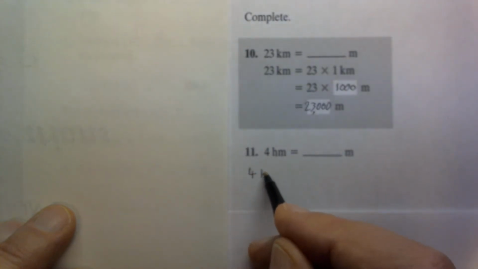Similarly, number 11, 4 hectometers is how many meters? So 4 hectometers we can write as 4 times 1 hectometer. And 1 hectometer is 100 meters. So therefore, 4 hectometers is 400 meters.